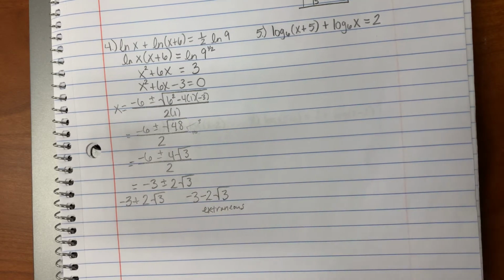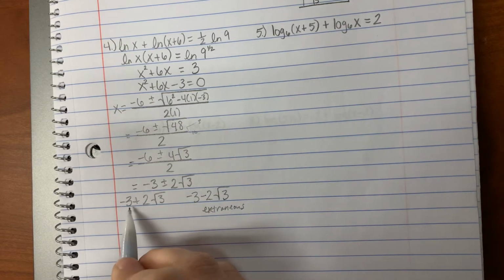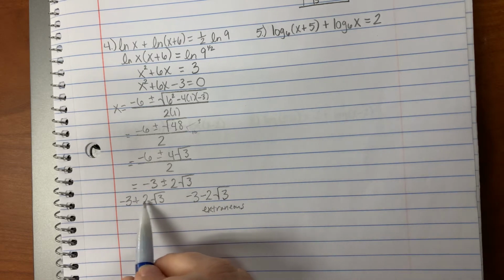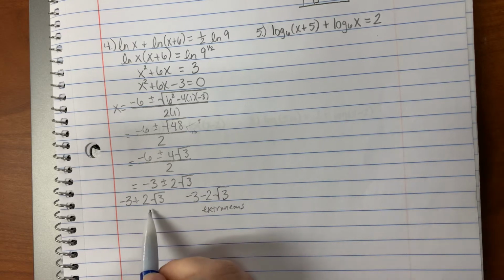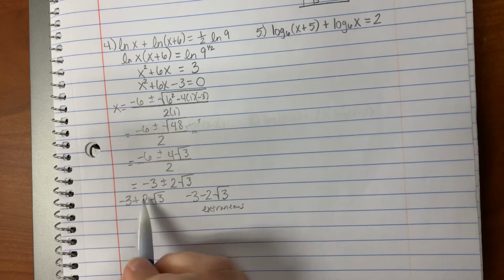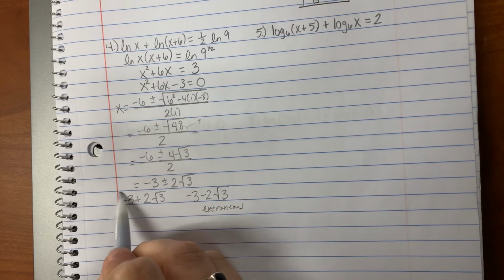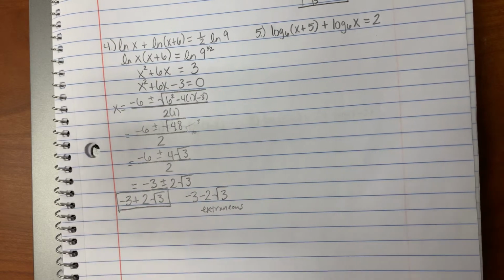And you don't have to label that. Just know that that's not an answer. This one, if I take negative 3 and I add 2 square root 3, you can check that on a calculator if you want, but that does end up positive. So this one is okay. That's your solution.